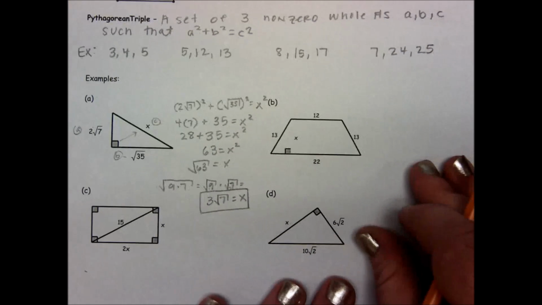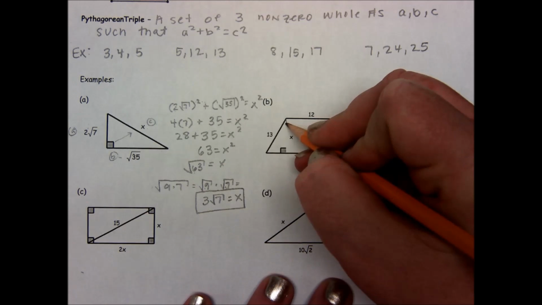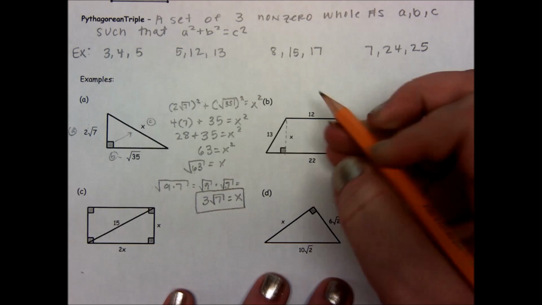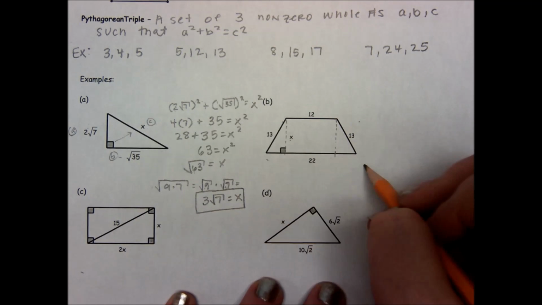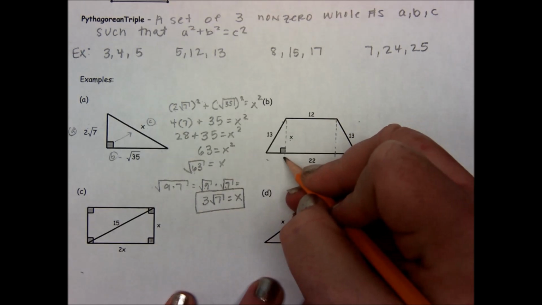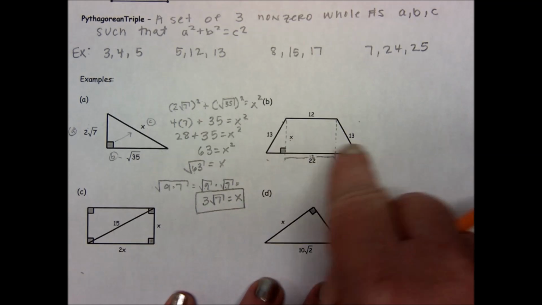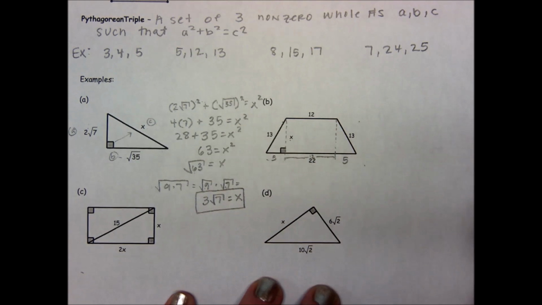Let's look at example B. In this case, there should be a little line right here. I'm sorry, guys, I didn't quite print out, and also right here. So I'm looking for x. I know that this length is 12 and this whole length is 22. So that means this part right here has to be 12. So it looks like there's 10 left over for these two sides. So that means this part is 5 and this part is 5.